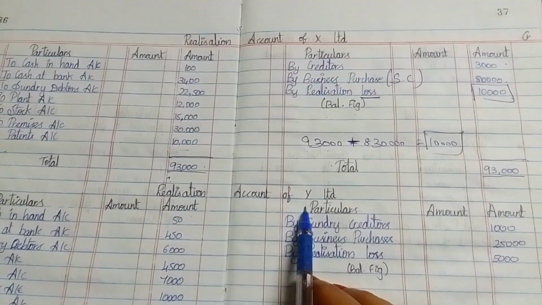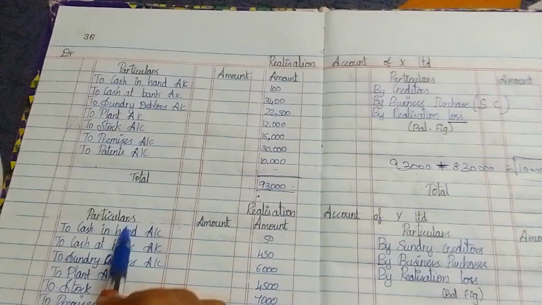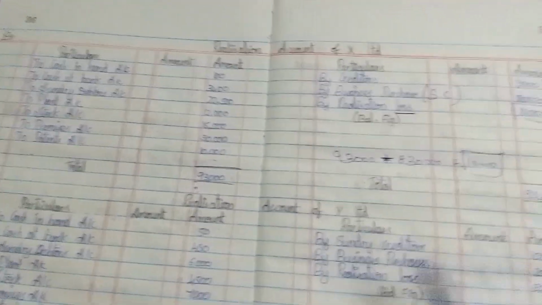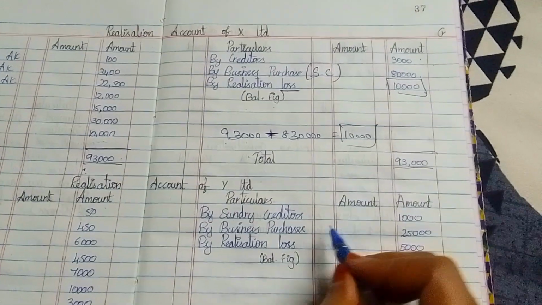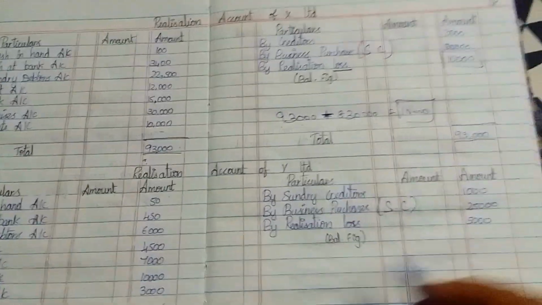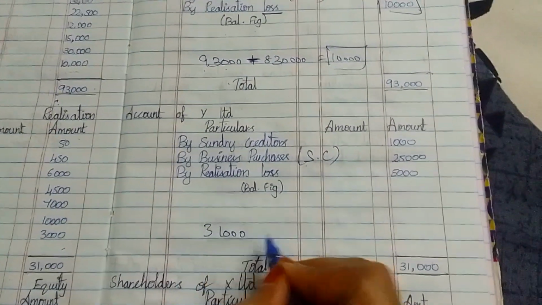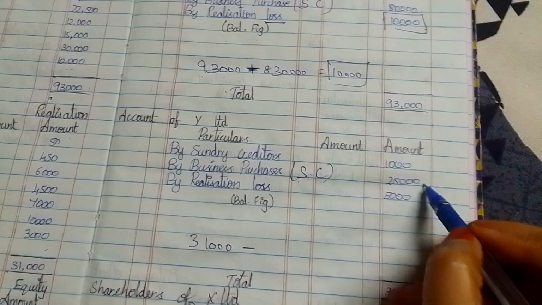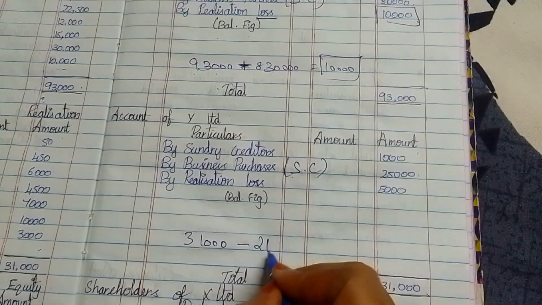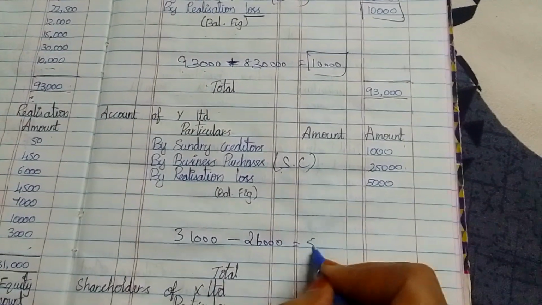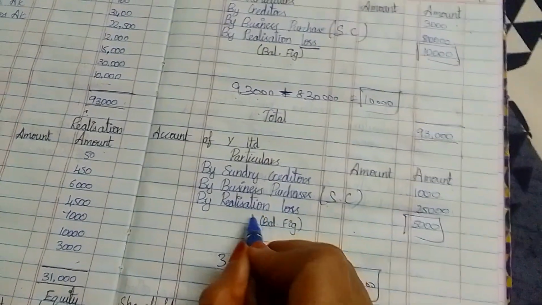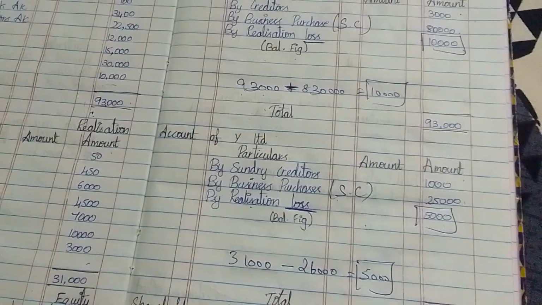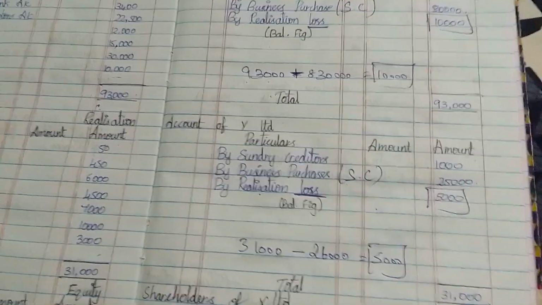Next one, realization account of Y company. Again, the asset value of Y company, and Y company's sundry creditors, and the purchase is called the share capital. This side you total your assets and you will get 31,000. Minus 25,000 plus 1,000, so 26,000. The difference will be 5,000. That is your balancing figure, which is also a realization loss. So in this company also we found a loss.